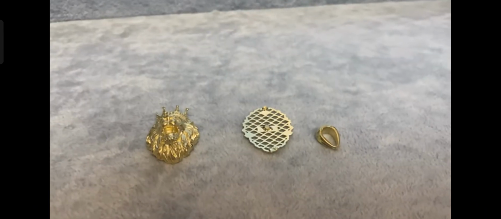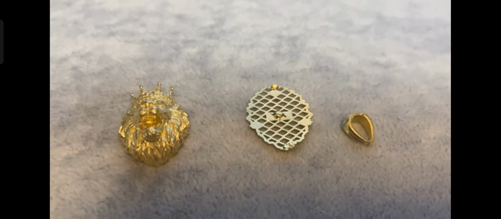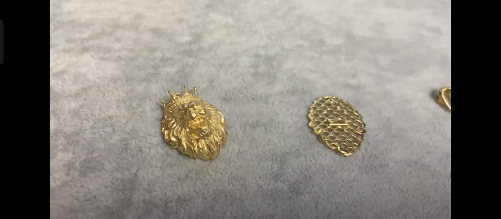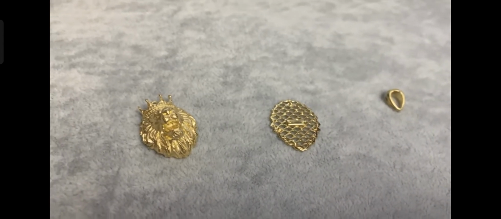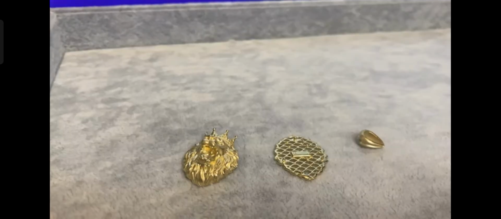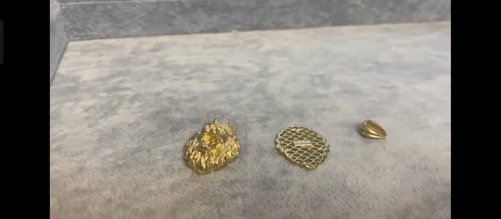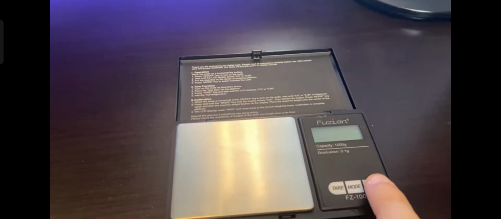Alright guys, so the next step is we're going to pick up our casted piece. The first thing we're going to do is inspect for any defects or porosity. If you see anything, show the caster and they're going to fix it. Now, as you guys can see, the piece is going to look rough. It's not going to look polished. That's fine. That's how it's supposed to be. The next step is to weigh the piece and write down how much it weighs. So we're going to put all 3 parts on the scale. And as you guys can see, the total is 15.8 grams.